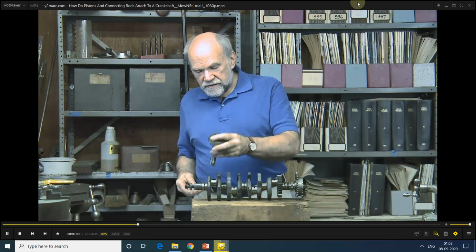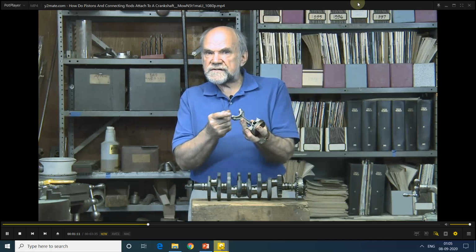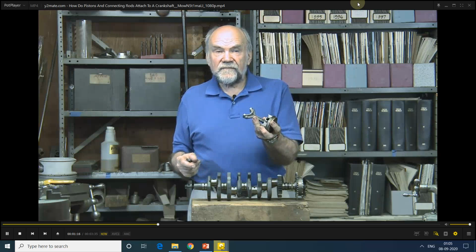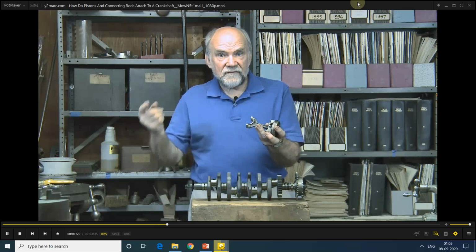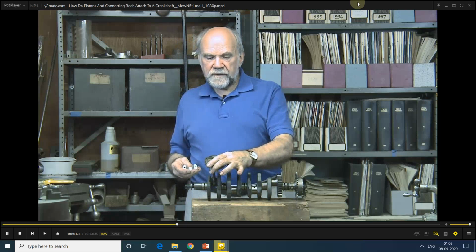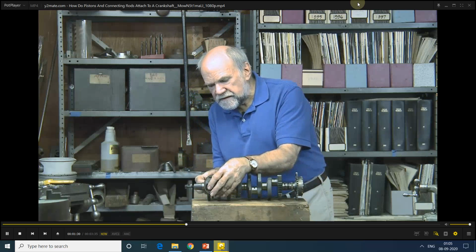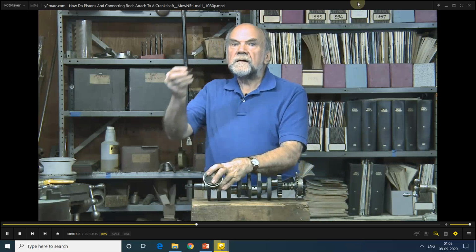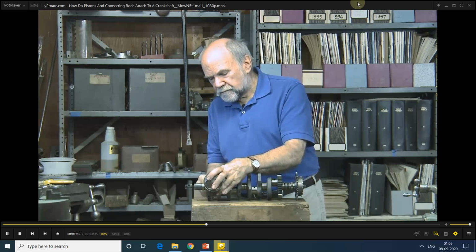To attach this to the crankshaft, we would add some pre-lube, because in plain bearing engines everything has to be pre-lubed to make up for the several seconds it takes for the oil pump to send fresh oil around to every place that it's needed. So this would go onto the crank pin. The connecting rod cap would be slid into place, and connecting rod cap bolts would be installed.